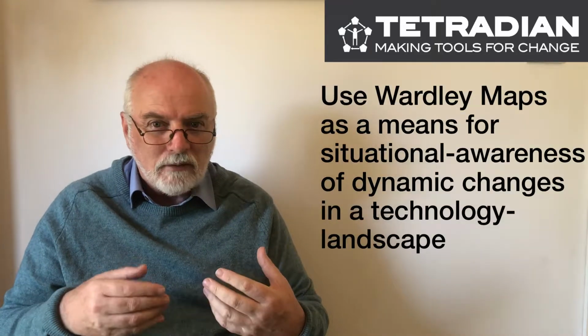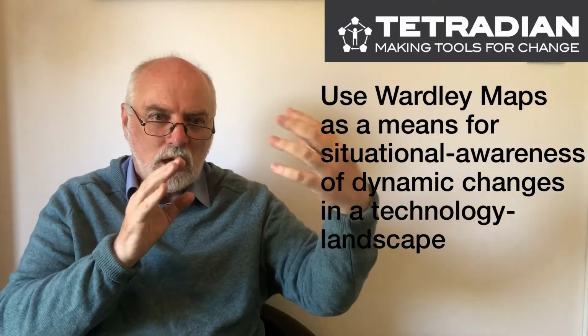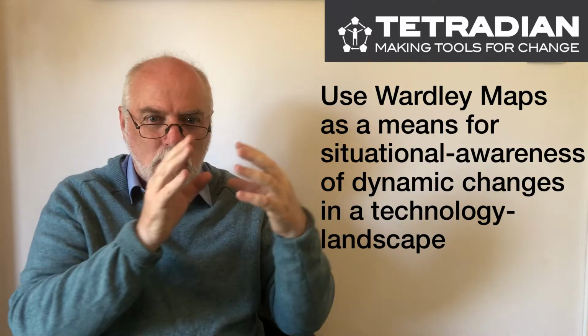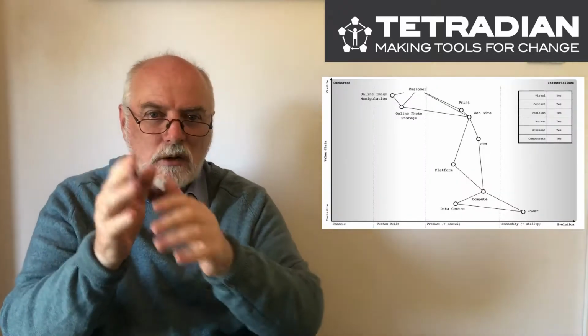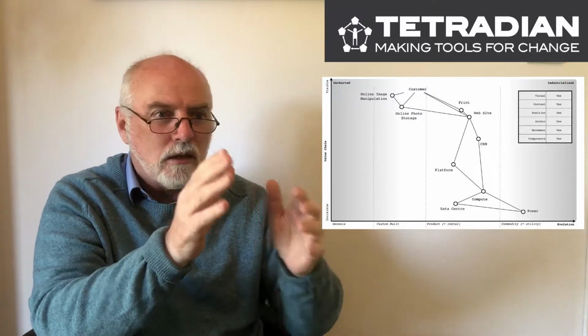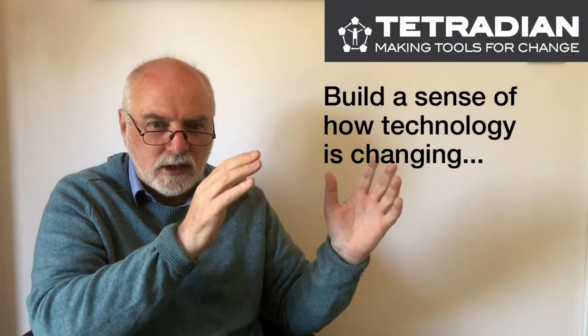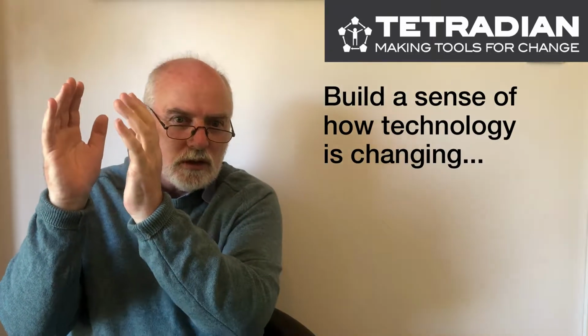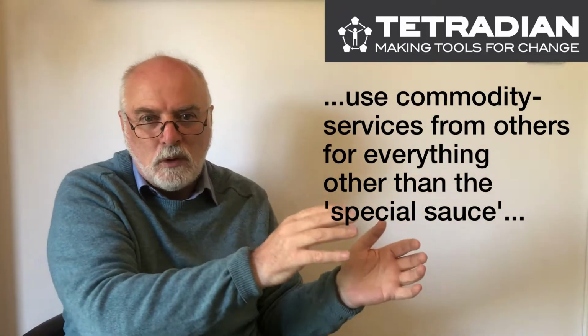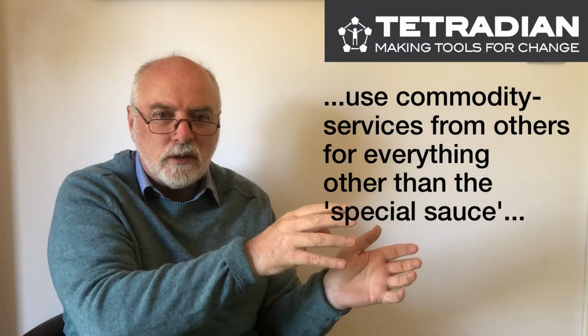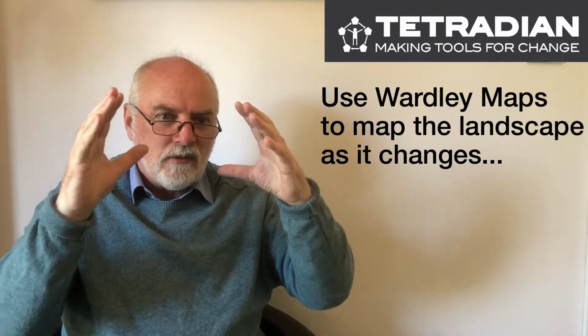So an example here on a larger scale would be something like Wardley maps, where we start building a feel for how the technology is changing, how we move from initial experimentation to bespoke to off the peg to commodity. All of the technologies gently shift in that direction. We need the special sauce to do the bits that differentiate us from others. But as far as practical, we want to build those special sauces on top of commodity services that are easily available.